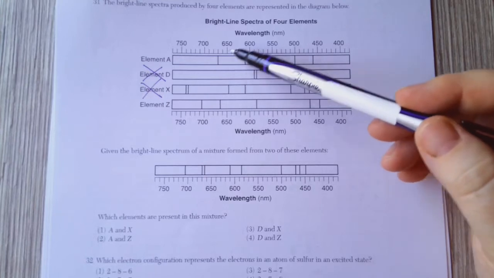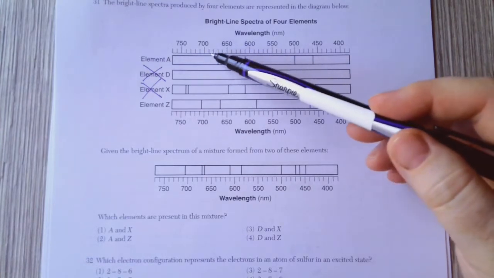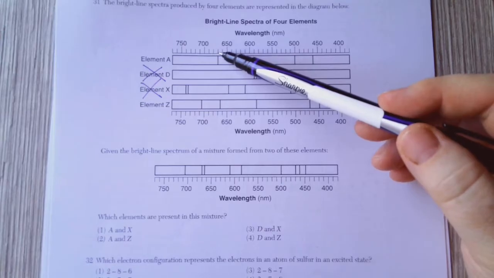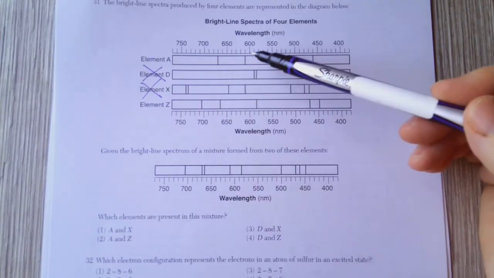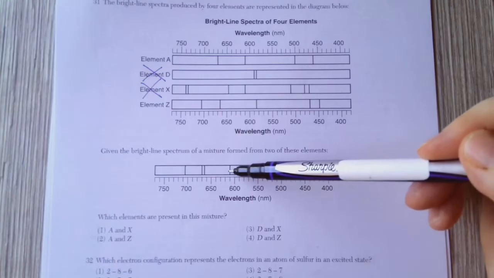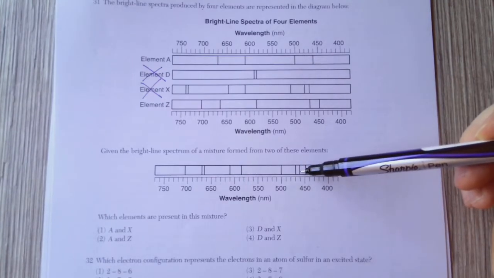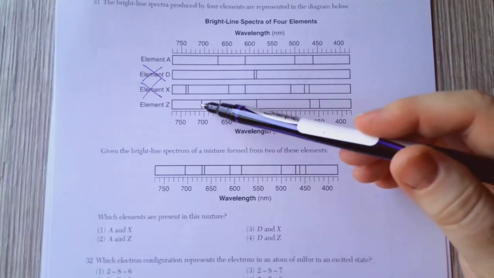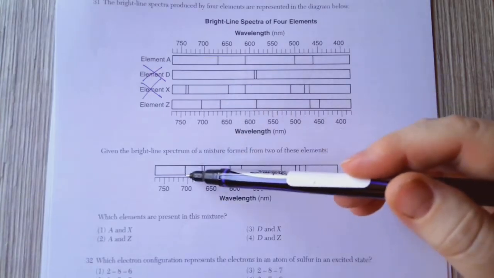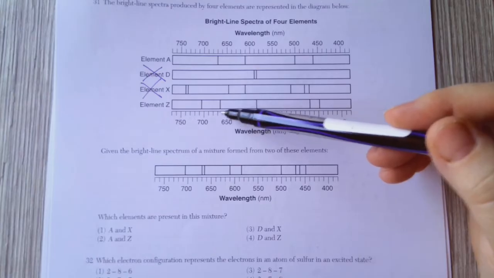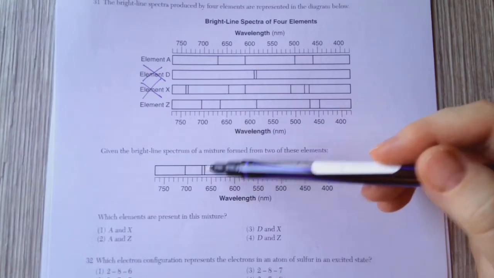So, I mean, you could match them up. So A is at 670, 610, 500, and 460 right there. And then Z, we have 705, 665 right there.